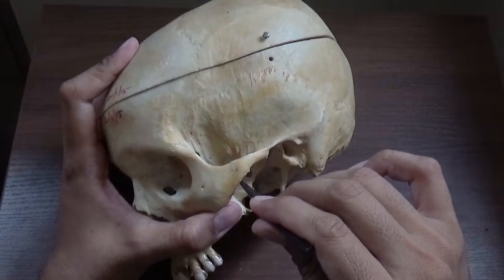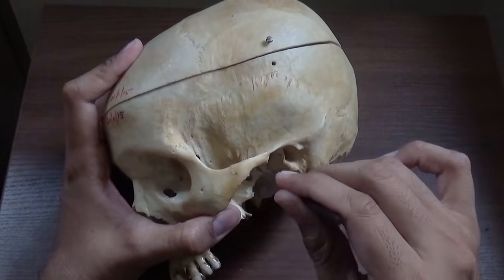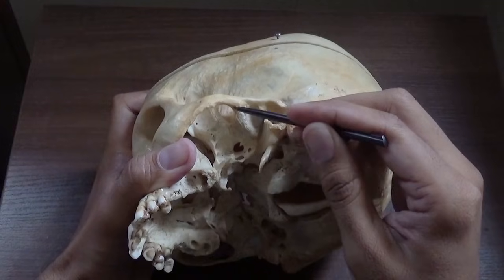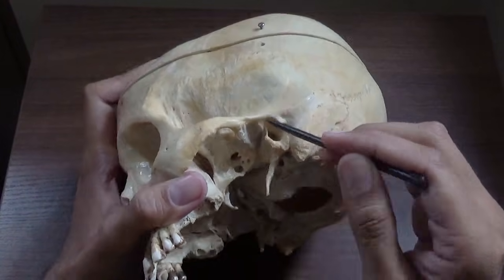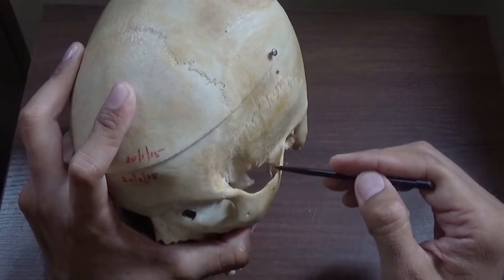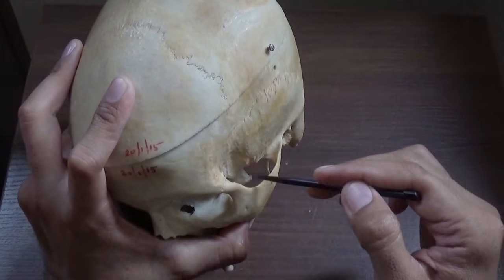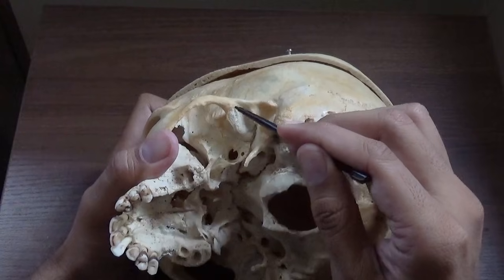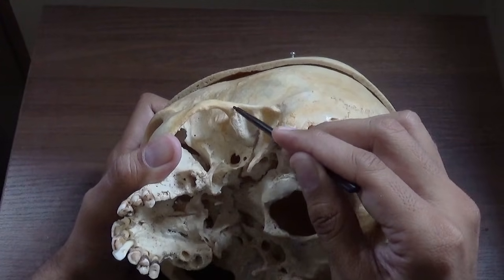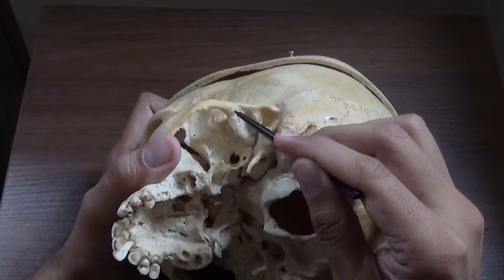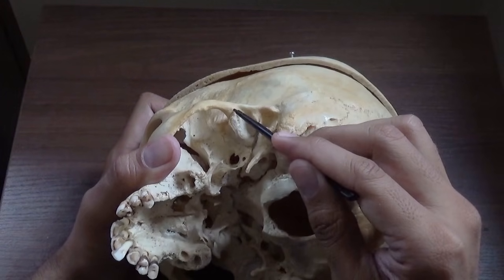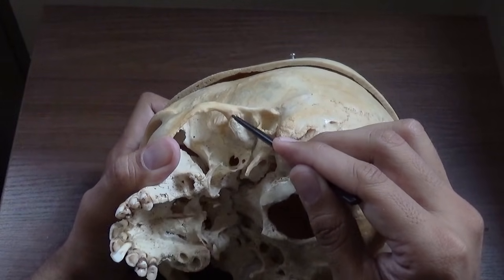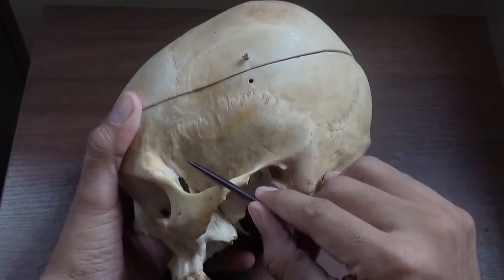The lower border provides attachment to masseter muscle, and it is continuous as anterior root of zygomatic arch. So this is anterior root, this is posterior root. The upper border also provides attachment to temporal fascia. Now between the anterior root and posterior root, over here you can see there forms a tubercle. That is termed as articular tubercle, and that itself is providing attachment to lateral ligament of jaw joint or lateral ligament of temporomandibular joint.